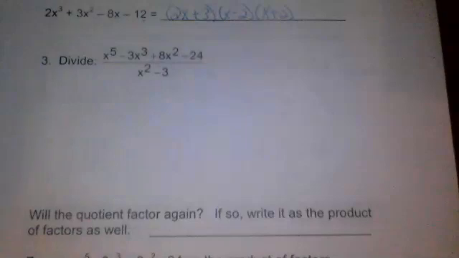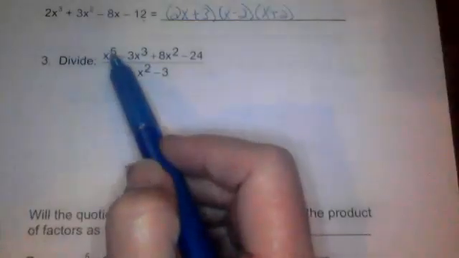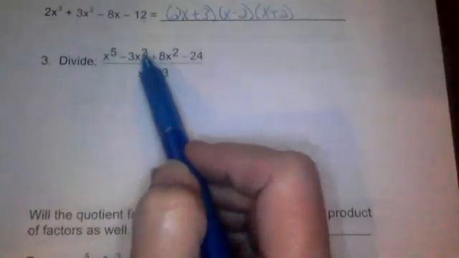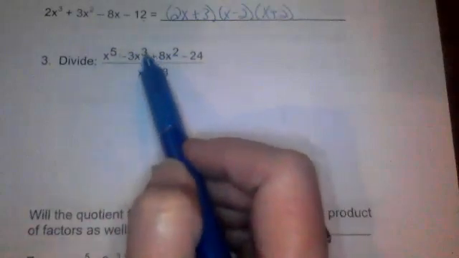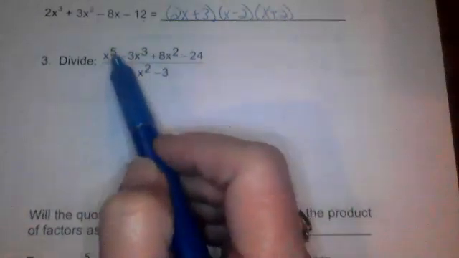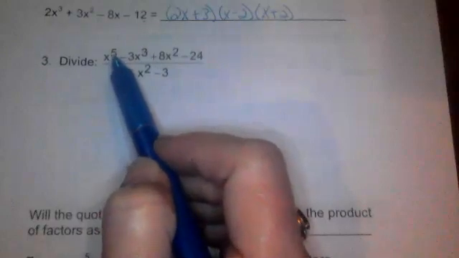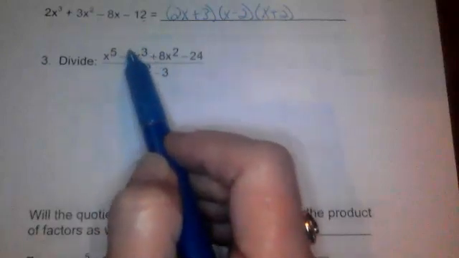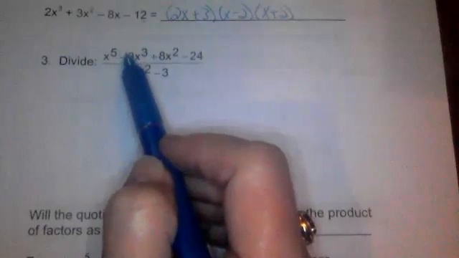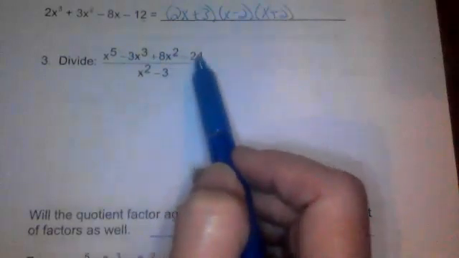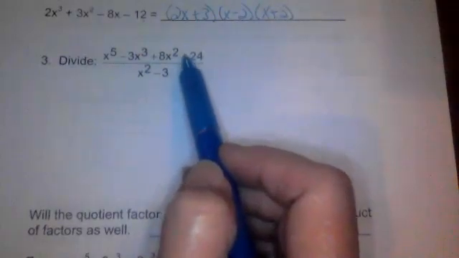And in this one, you'll notice that the degree changes. Like there's some things missing here. And so for every piece, for every exponent that is missing, like it goes from the 5th power down to the 3rd, so for the x to the 4th power, we're going to put in a 0. And then here it goes from x squared down to a constant. So in here we're going to put a 0. So here's what it's going to look like.